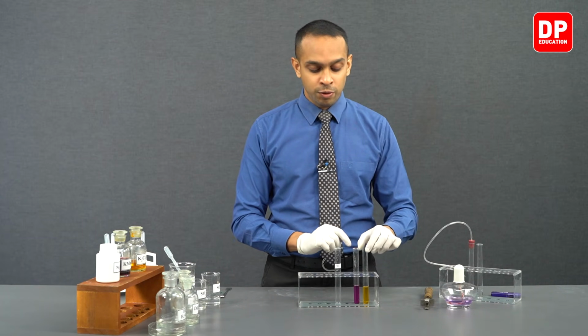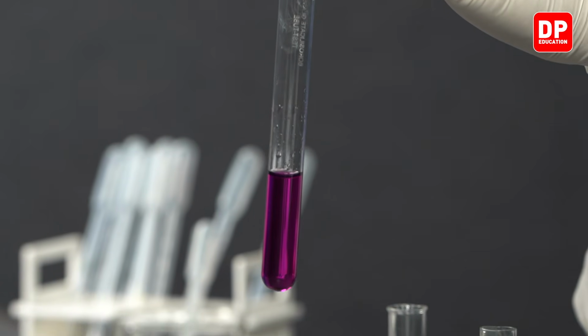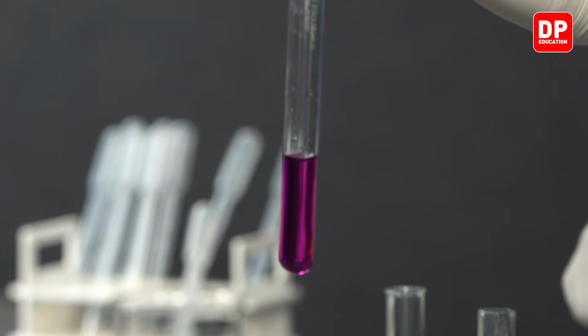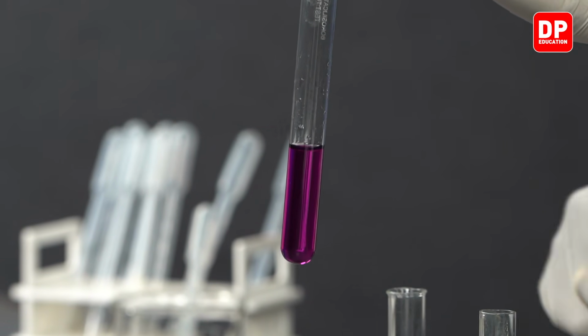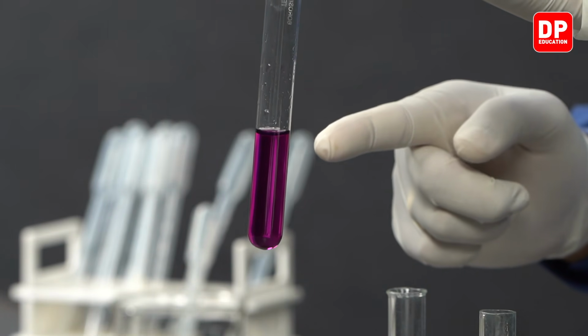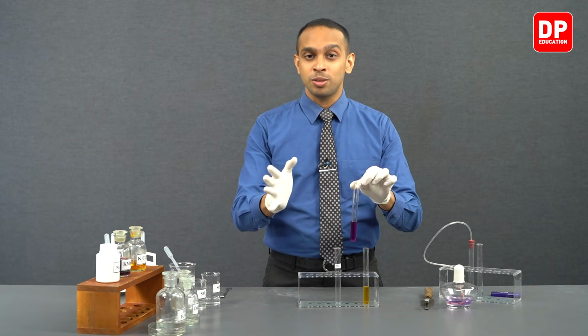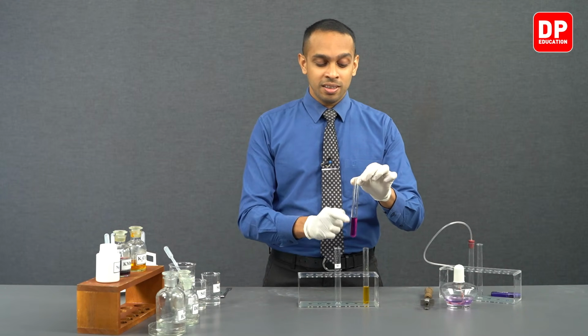And if you send sulfur dioxide gas through acidified potassium permanganate, you are going to observe the color of the acidified potassium permanganate changing from purple to colorless. As sulfur dioxide gets oxidized to sulfate ions, the permanganate ions that are purple in color get reduced to form Mn2 plus, which is observed as a colorless solution.